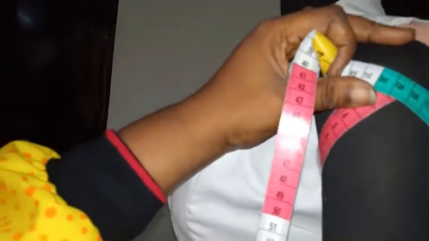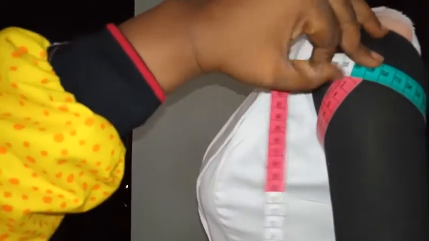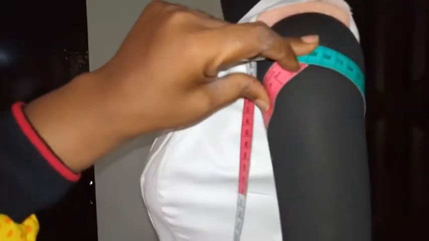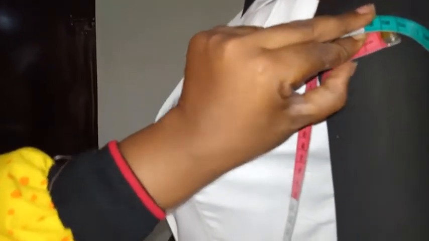For the top arm, you see how I hold my tape? The fullest part of the arm. Not as if you are measuring round a sleeve, as if you want to pull it up a little. So for this, it is about 28 or so. Not like this, like that. Okay, and not the armhole. Armhole is different from the top arm.